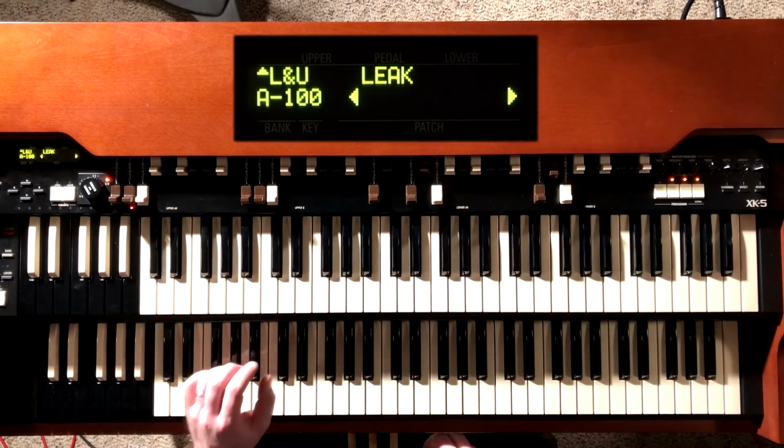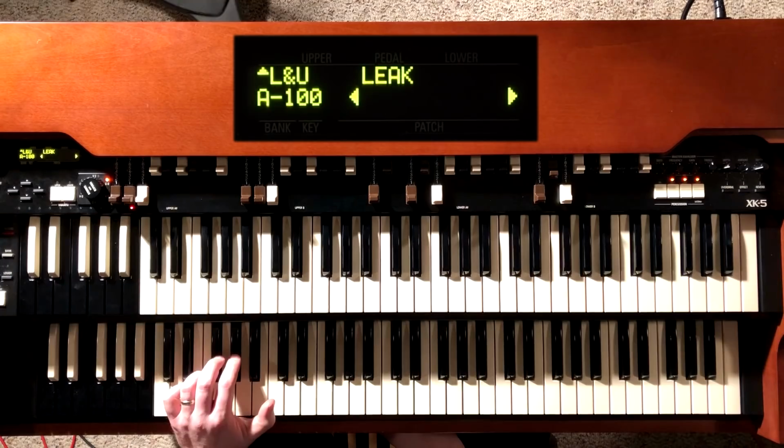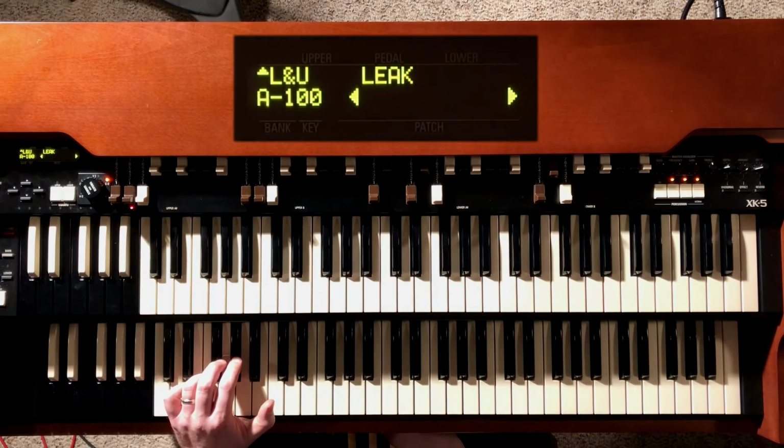And again, this really depends on what you're playing the organ through. I found that with more modern Leslies, the leakage is more pronounced, so maybe you want to turn it down. And this can be saved per patch as well. But that's the leakage. It's very simple to adjust.